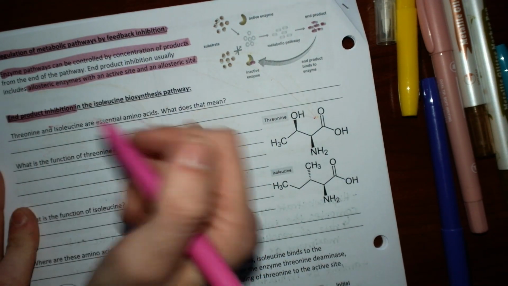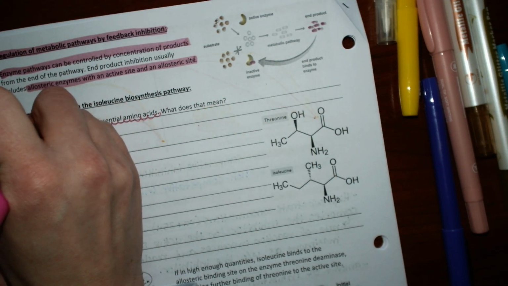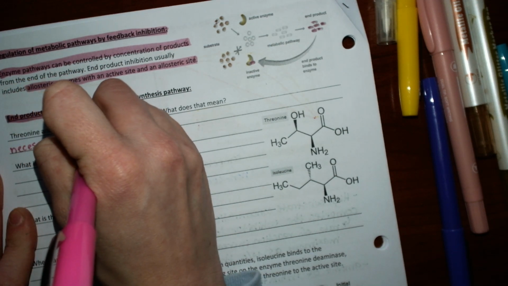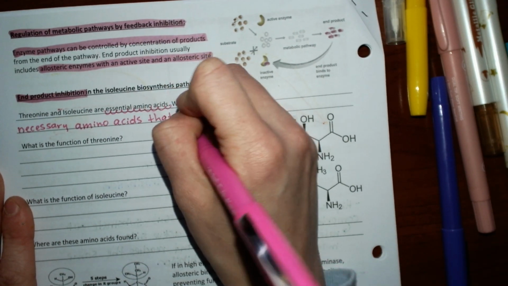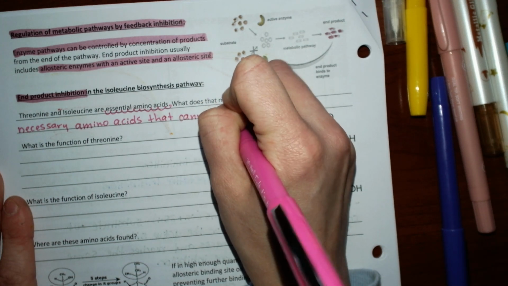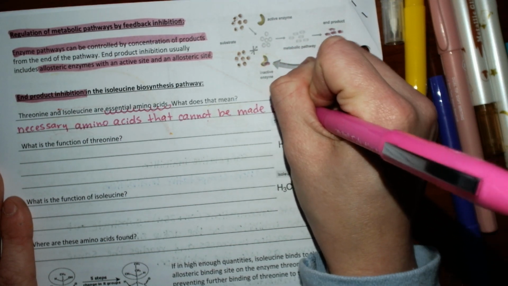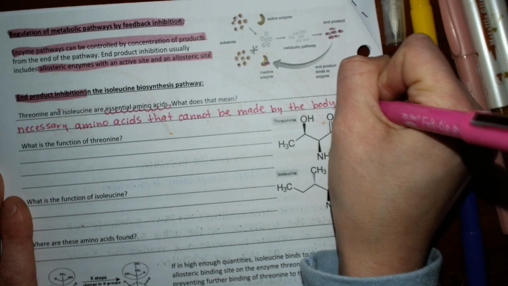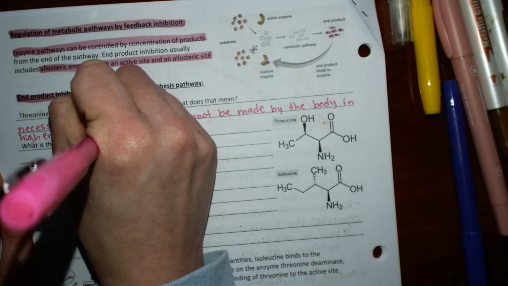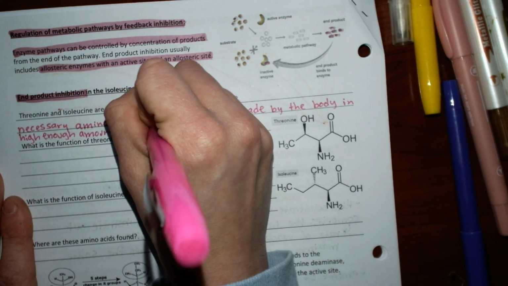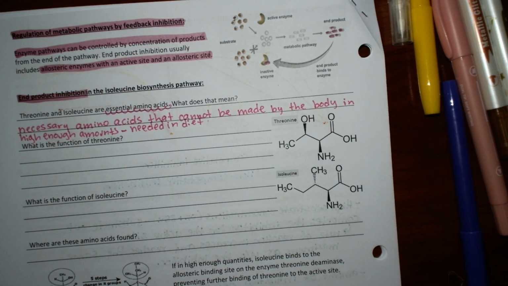It means they are necessary amino acids that cannot be made in high enough amounts by the body, so they are needed from your diet.